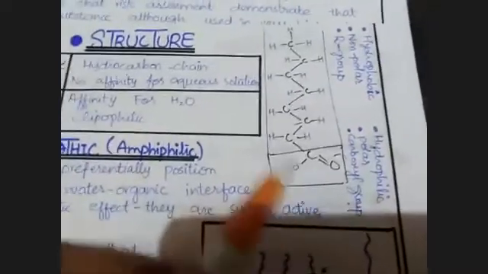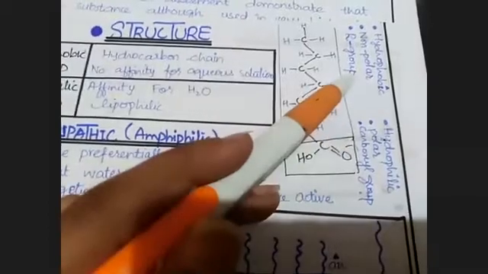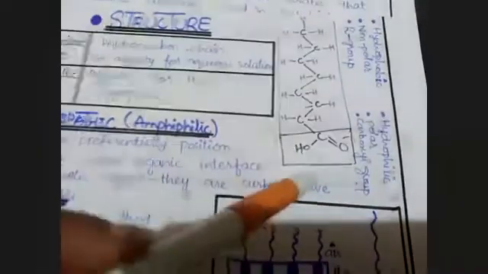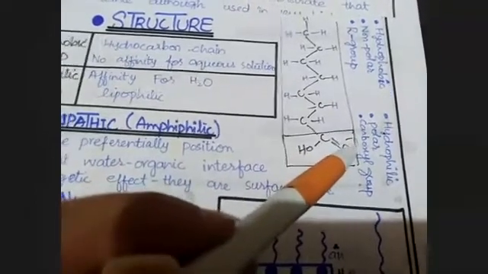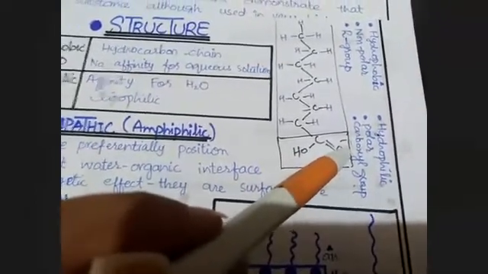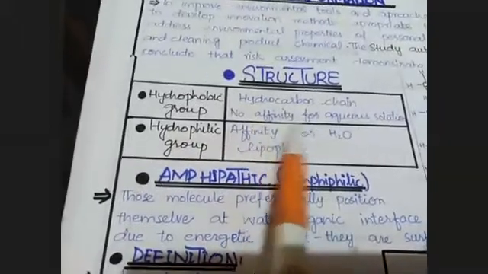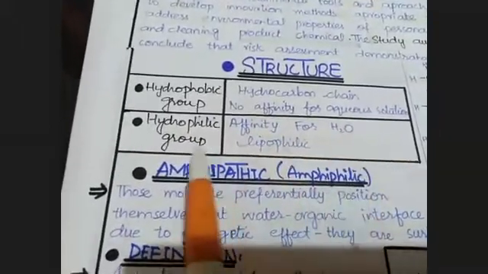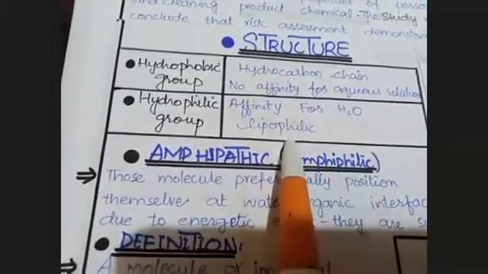of the surfactant molecule. This is the long hydrocarbon chain, which is hydrophobic, non-polar, or alkyl group or R group. This is the carboxylic group. Here, sodium or potassium or sulfate or ammonia, and anything can be attached according to the desired product or need. Hydrophilic part, it is a polar part, the carboxylic group. Hydrophobic has no affinity for aqueous solution. Hydrophilic has affinity for water and is also called lipophilic.